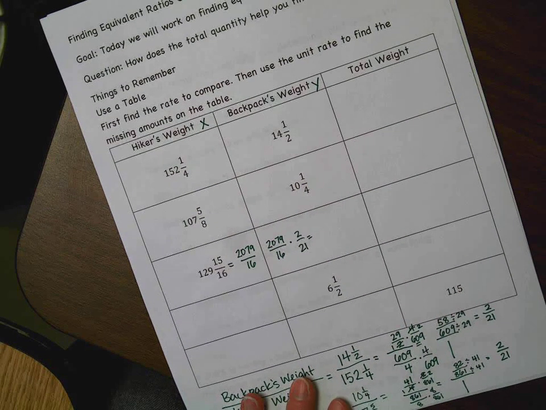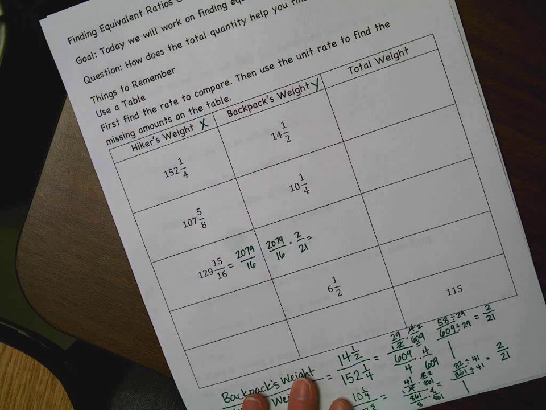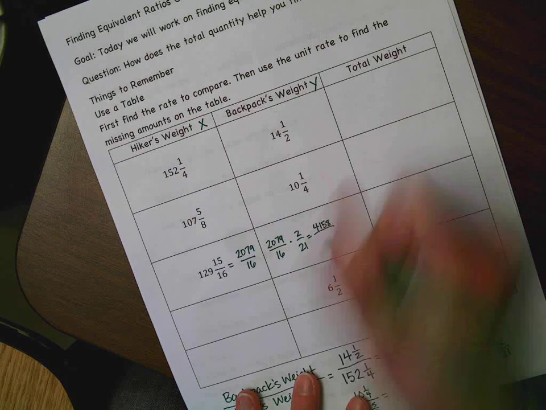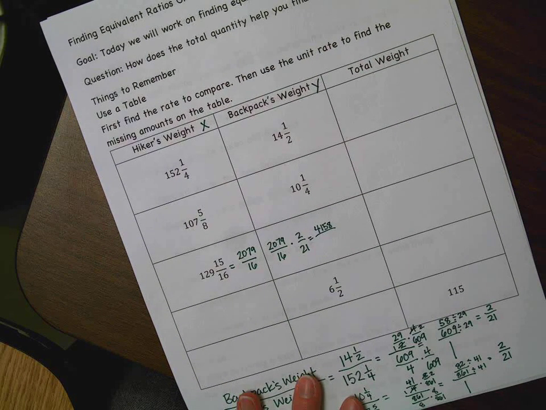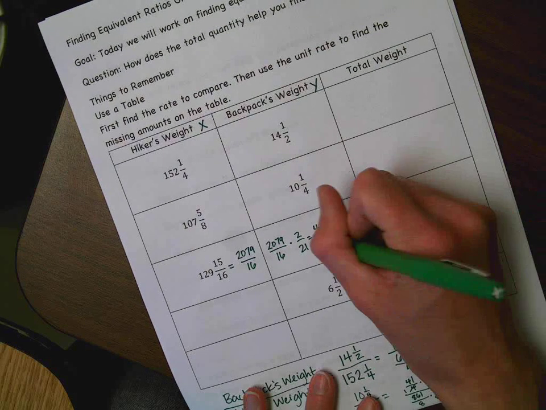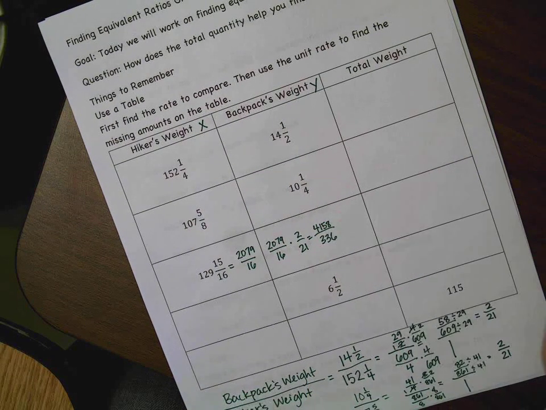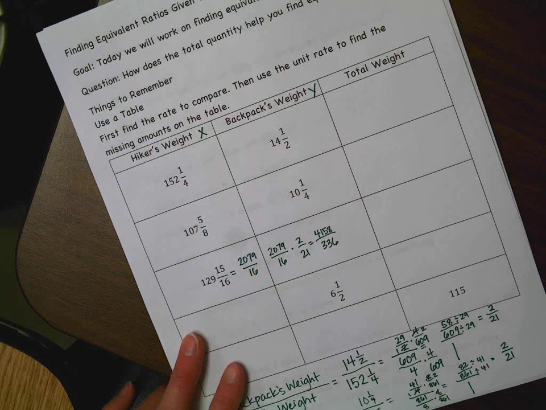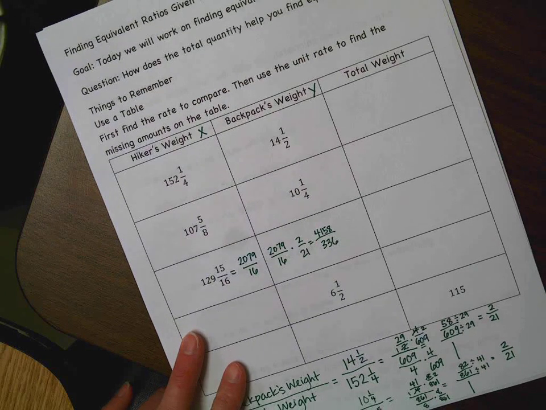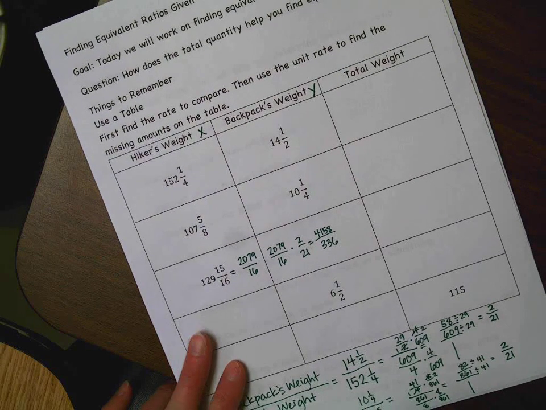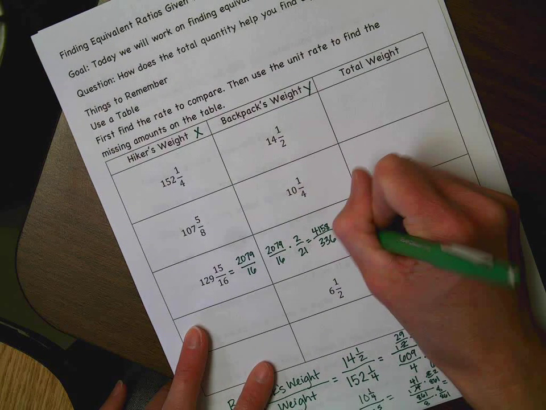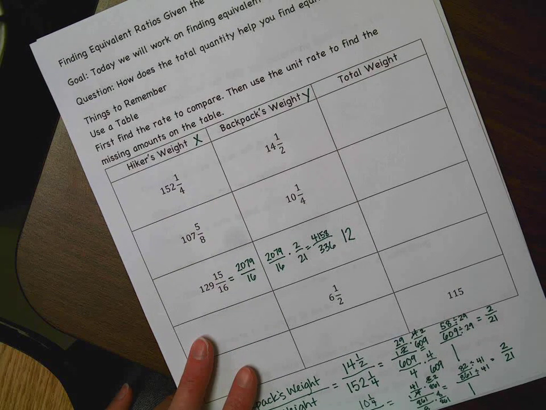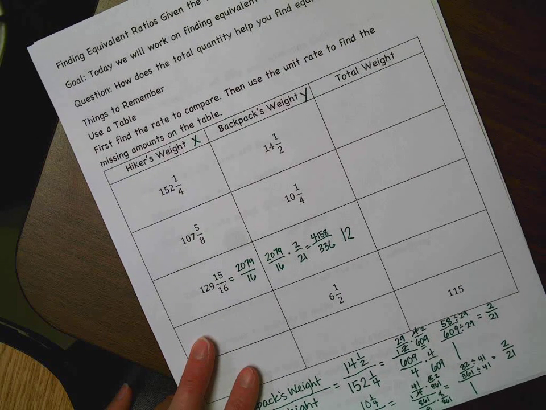So I know the backpack weighs 12 something, right? So now I'm going to take that number times 12, and that gives me 4032. So now I'm going to take 4158 minus 4032, and I get 126 over 336, which can simplify. Let's try simplifying it by, let's go 6. 126 divided by 6 equals 21. So that would be 21 on the top. 336 divided by 6 is 56.